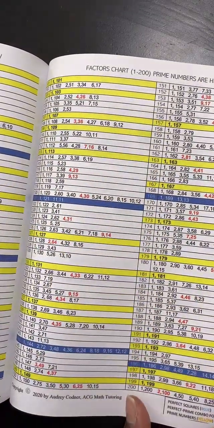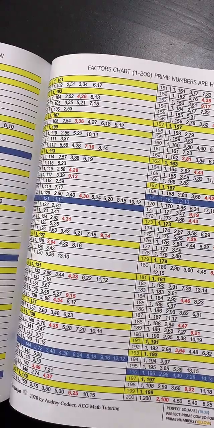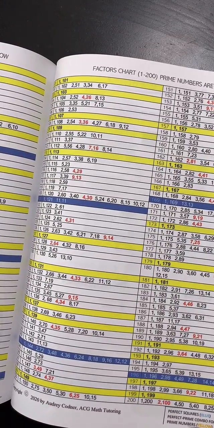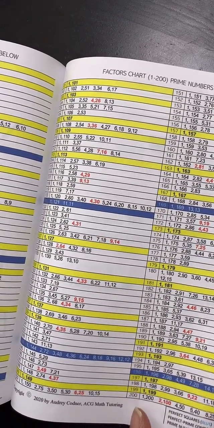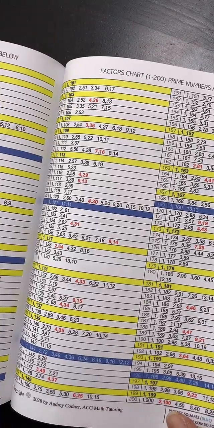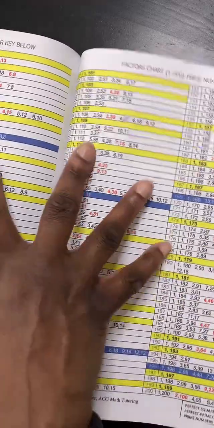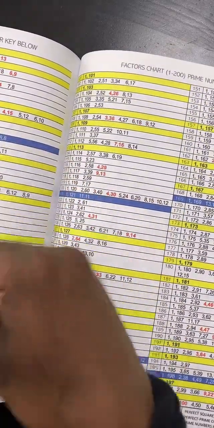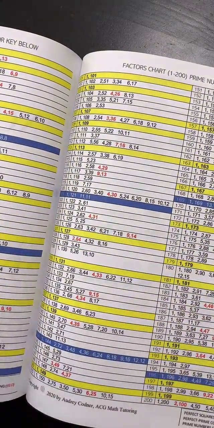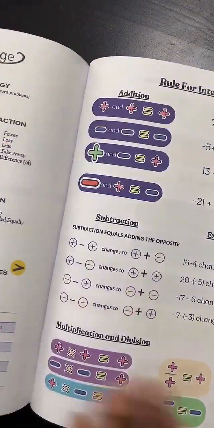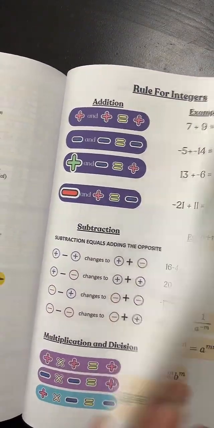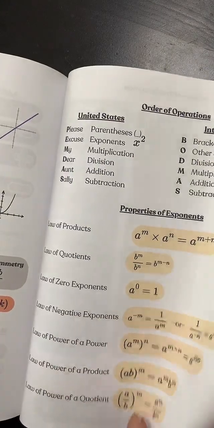A lot of my current and former tutees, I tried it out with them, and they love it. They're like, oh my gosh. And eventually by the end of the school year, they didn't really need it because they remember by getting that exposure to it. And then also a lot of the rules and regulations that a lot of people generally forget.